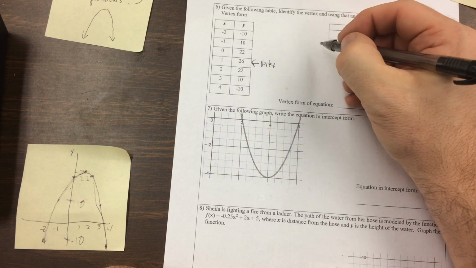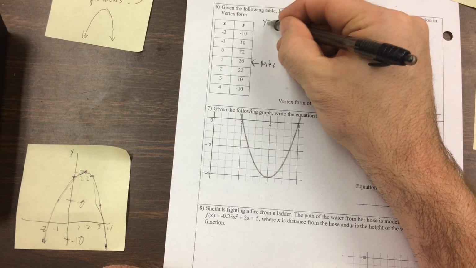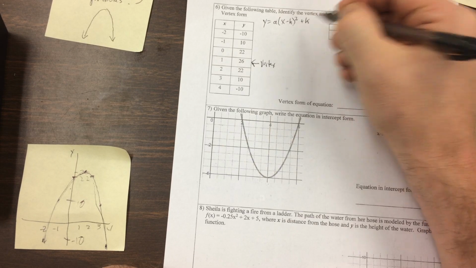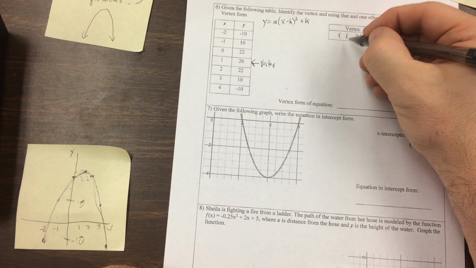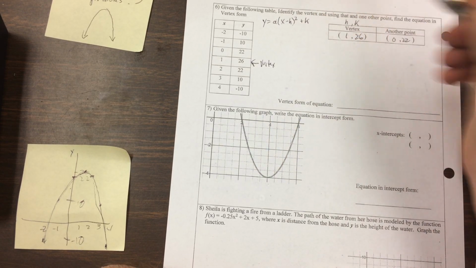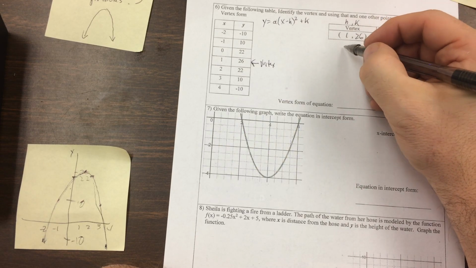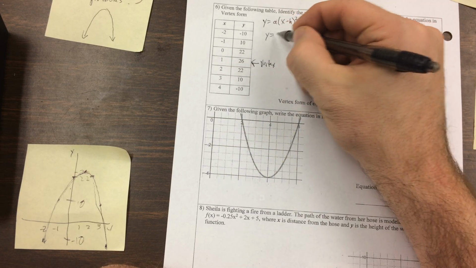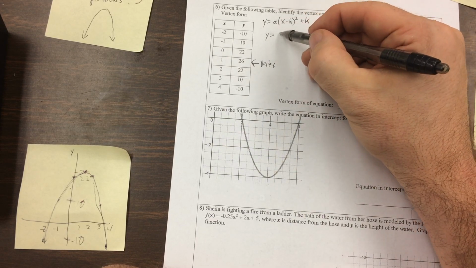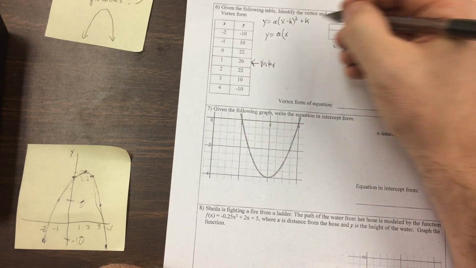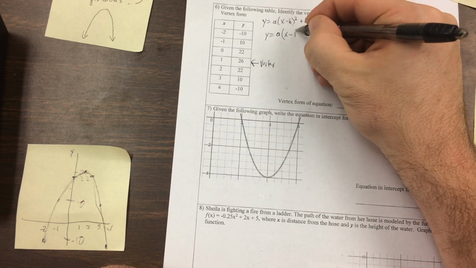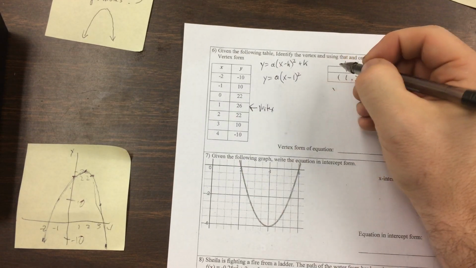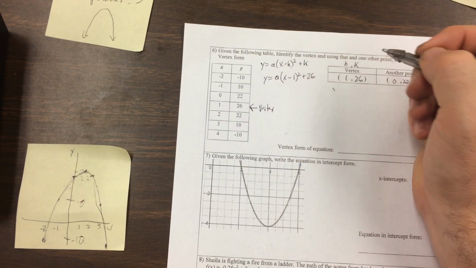So find the equation in vertex form. Vertex form, y equals a times x minus h squared plus k. So I've got my h and k here at the vertex. That means that y equals, I don't know what a is yet, x minus 1 squared plus 26.